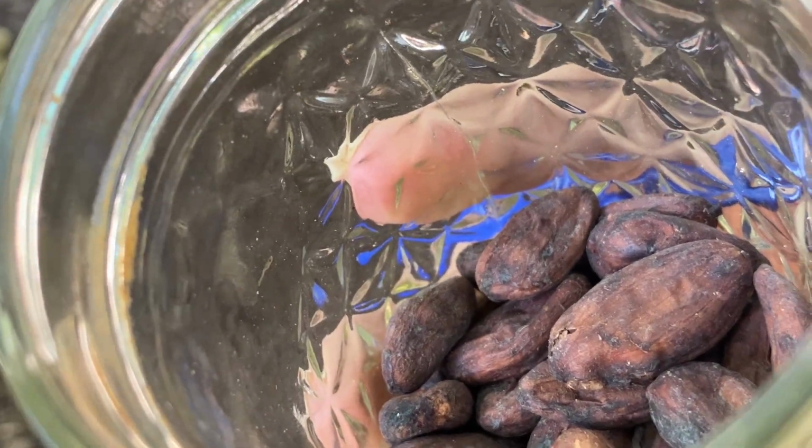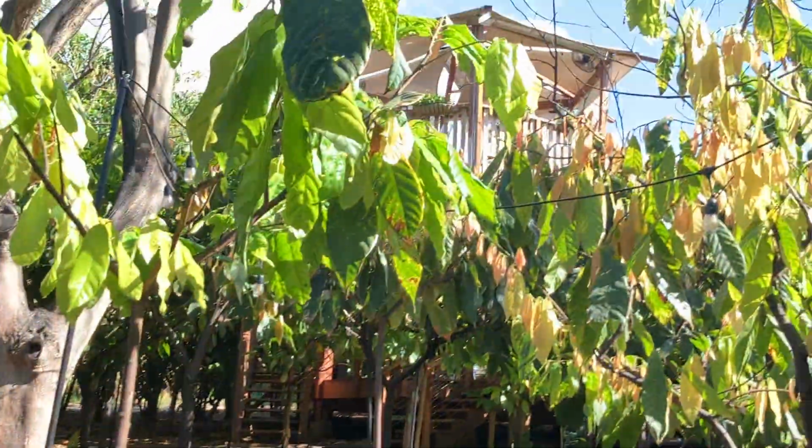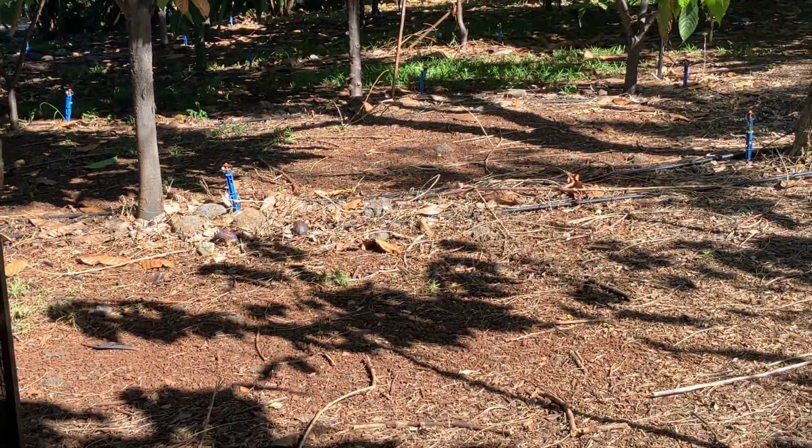Where's the fermentation taking place on the property? Yeah, just right back over here. We have a little fermentation shed, and a little nursery. Are we going to see any of that, or because we're not in production right now? Yeah, exactly. We don't have any harvest right now. There's nothing in there. Okay. Not really much to see either. It's just kind of a bucket of beans.